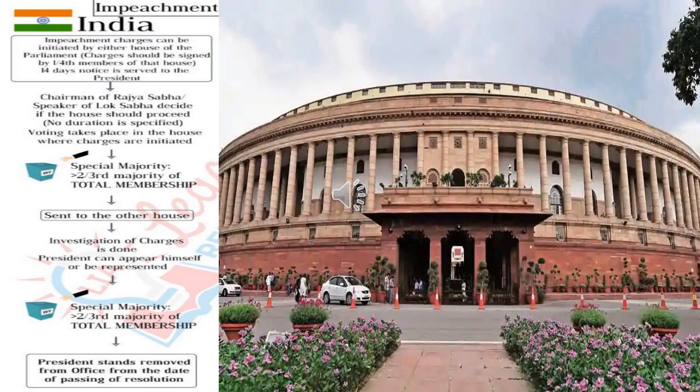As provided in Article 61, the impeachment action can be brought in the form of a resolution in either house of the parliament, Lok Sabha or Rajya Sabha. But it must be supported by not less than 1/4 of the total strength of the house in which it is introduced.